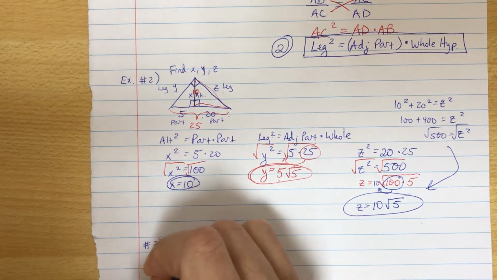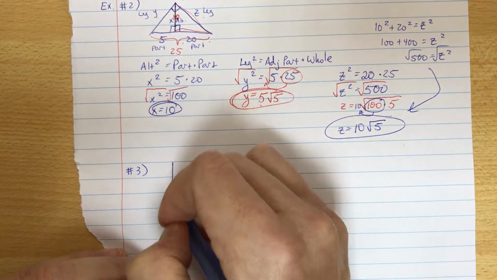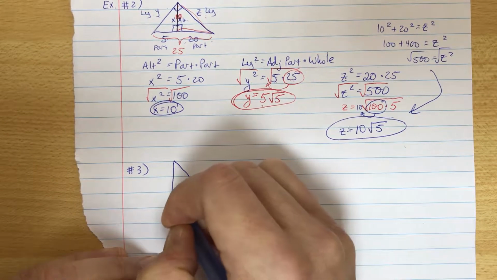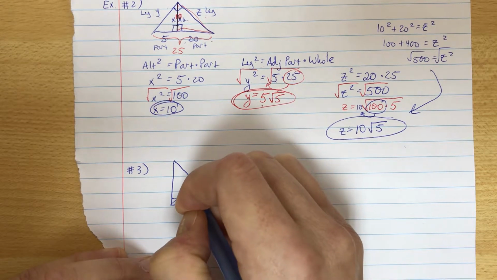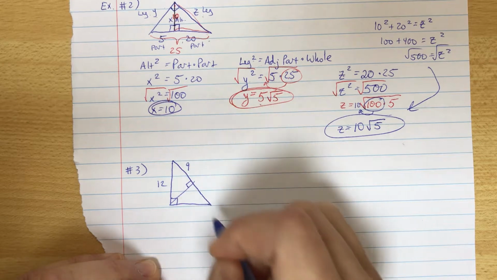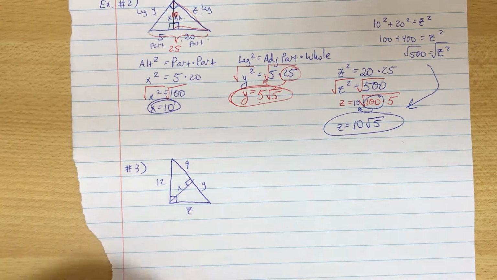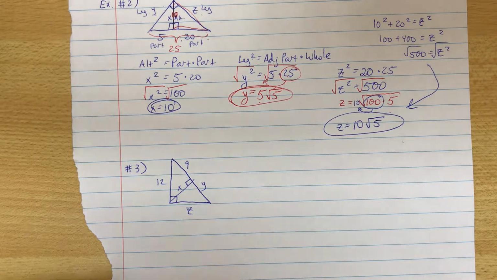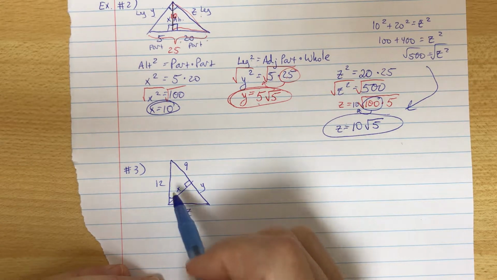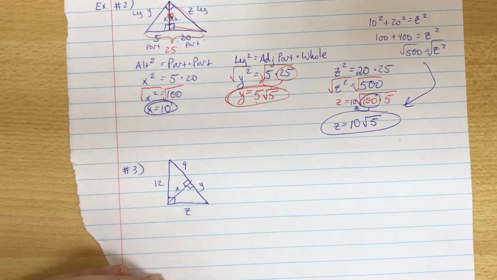So here's number 3. Let's say the picture this time looks like this. And here's 12, here's 9, here is z, here's x, and here's y. Now this is a geometric mean because this is a right triangle, the big one, and it makes two small right triangles.